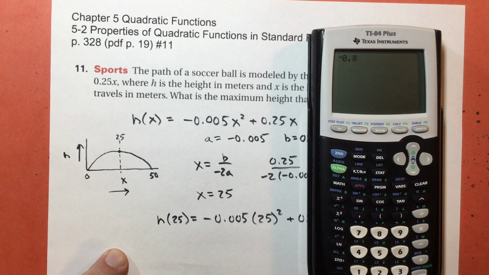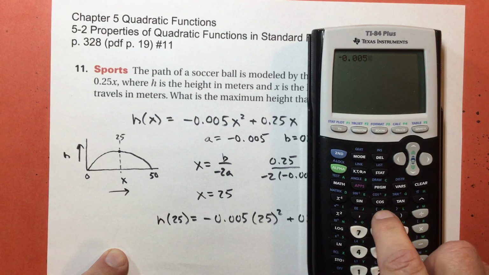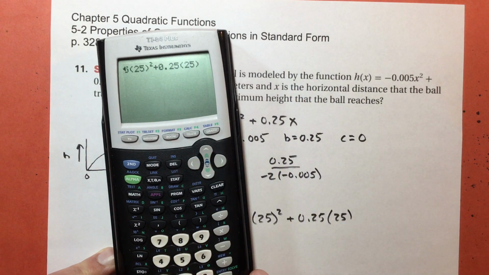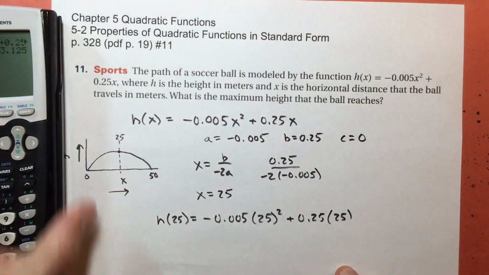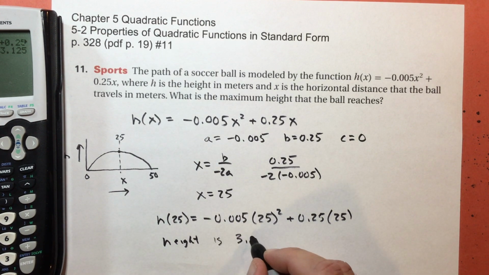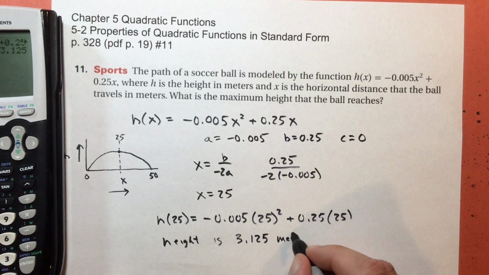Negative 0.005 times 25 squared plus 0.25 times 25. That tells me that the height at the maximum is 3.125 meters.